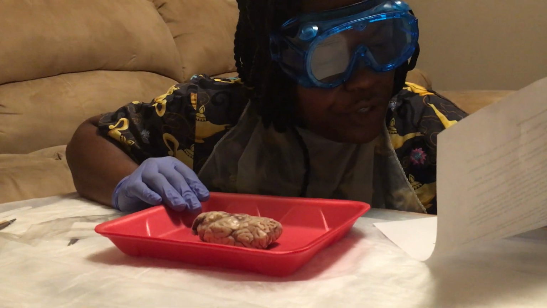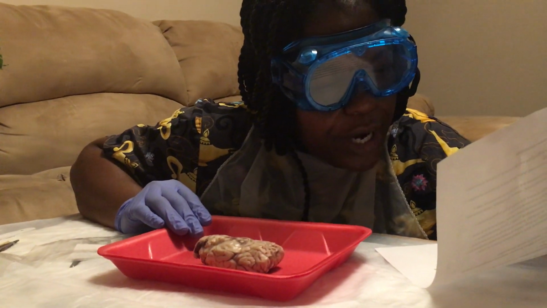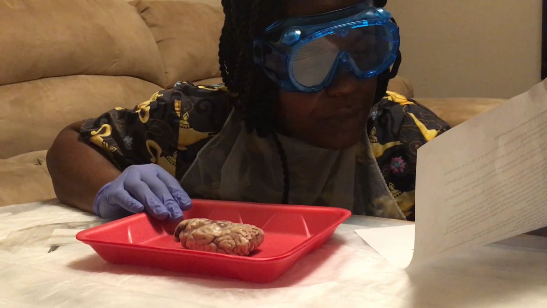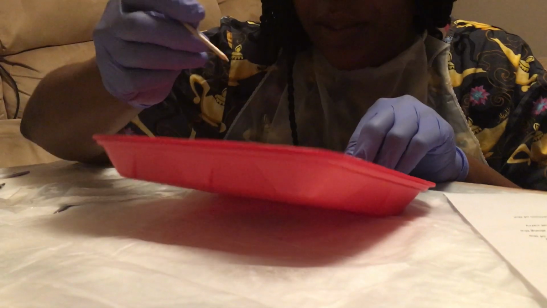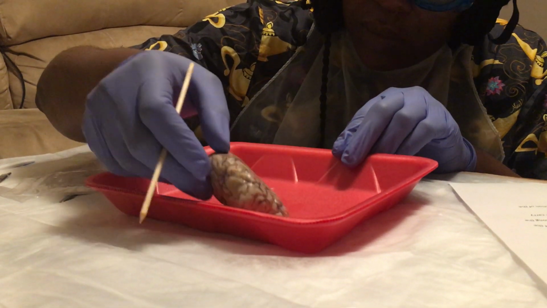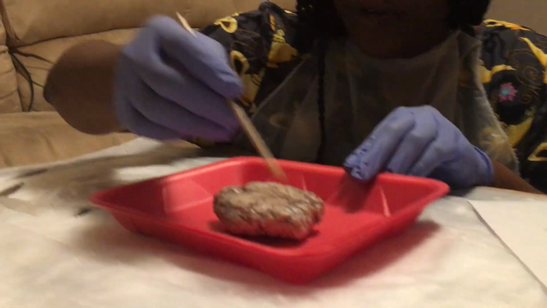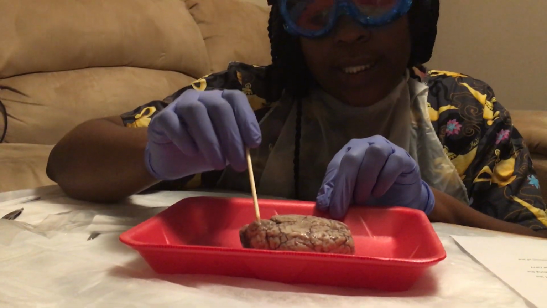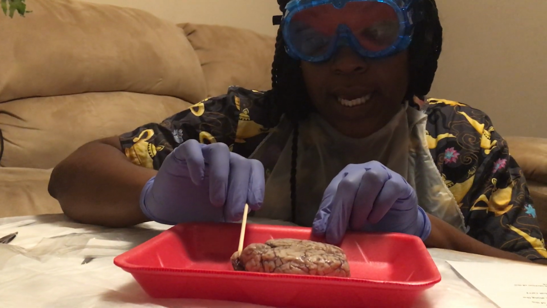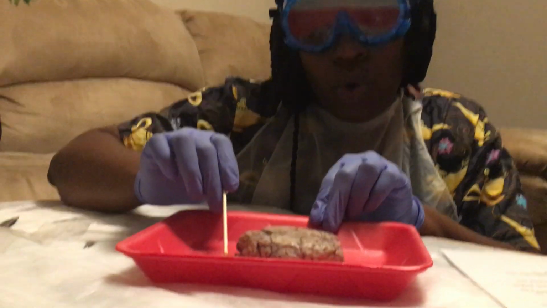Examine the external features of the sheep brain. Compare the cerebrum, brainstem, and cerebellum structures. Okay, use this. This is the correct side. This is the cerebellum. This back part is the cerebellum. And this part is the spinal cord.